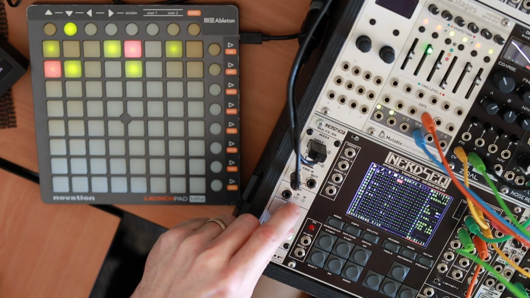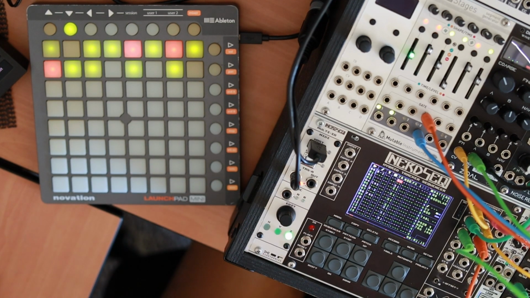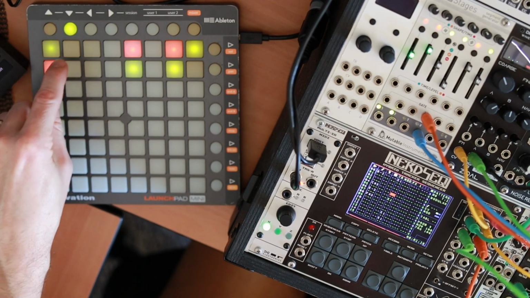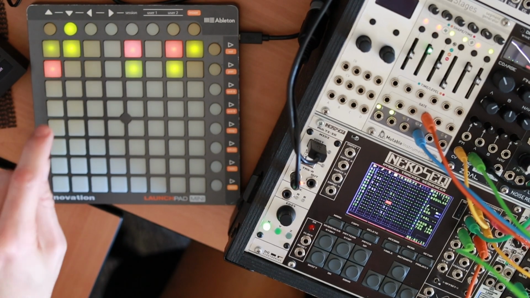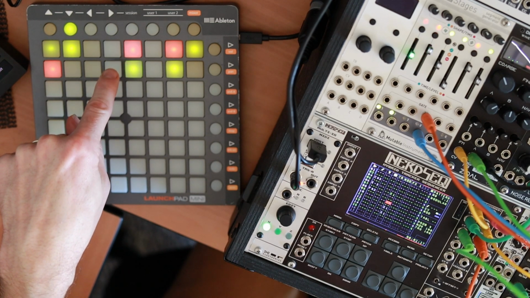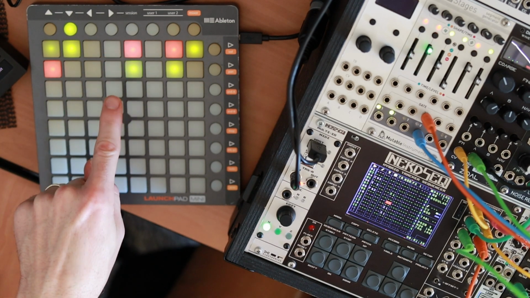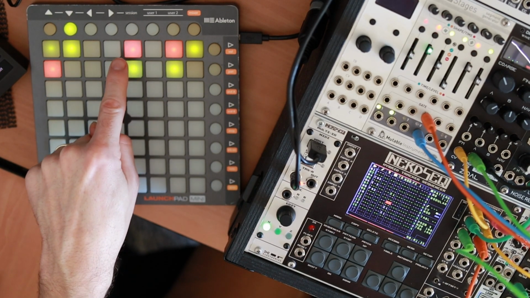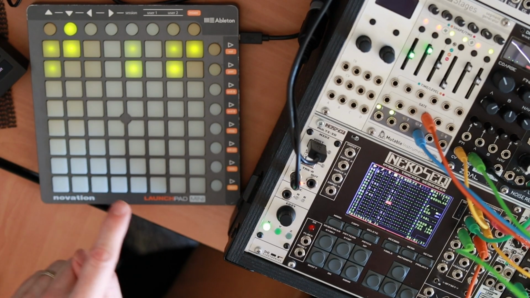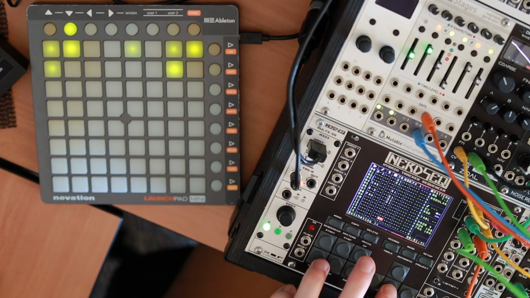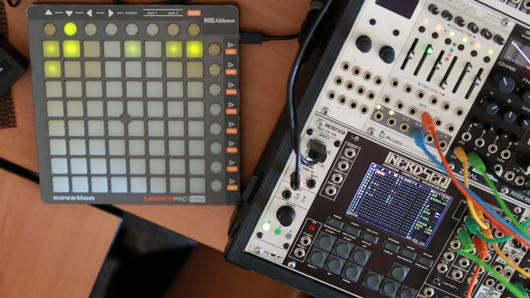When the Euclidean patterns are created, I can switch back to the other modes and remove triggers or add them. And what's also really nice is on the spots where nodes are without a trigger, you see a red square on the launchpad, so I can easily see that those values need triggers. So yeah, that makes it really fun to create patterns on the fly.